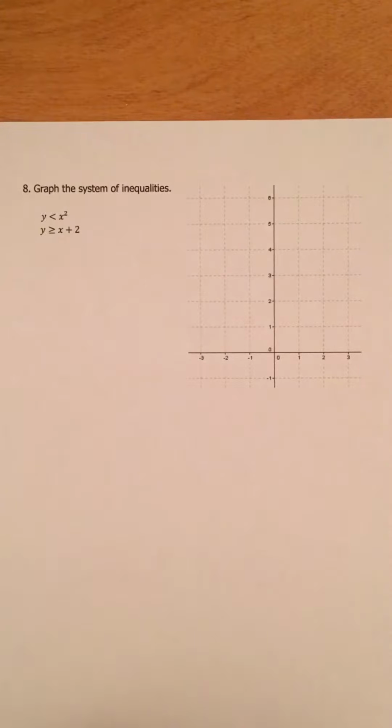This is problem 8 from the Chapter 9 closure packet. Graph the system of inequalities. y is less than x squared. y is greater than or equal to x plus 2. So the first one's going to be a parabola. The second one is going to be a line.